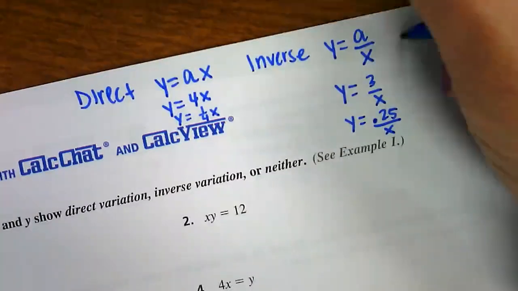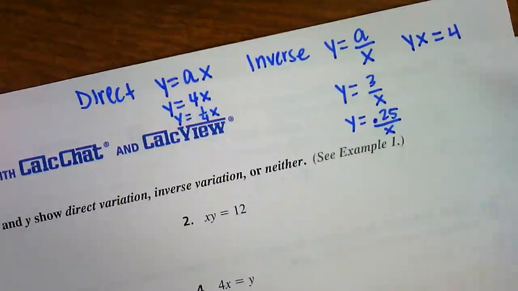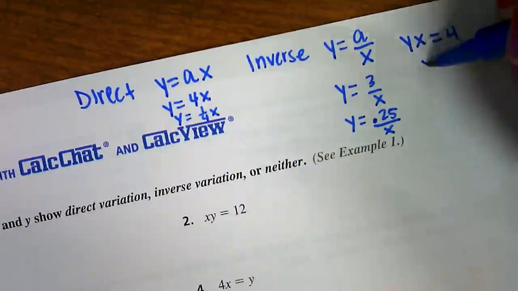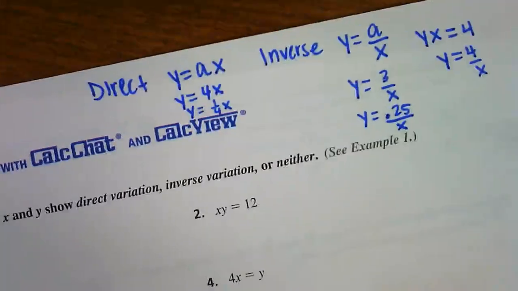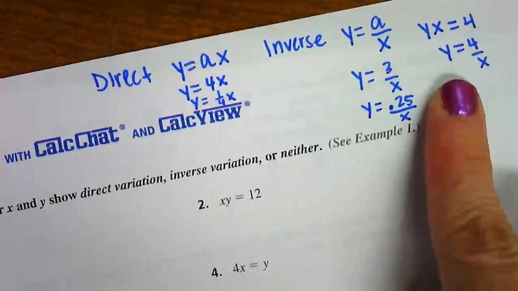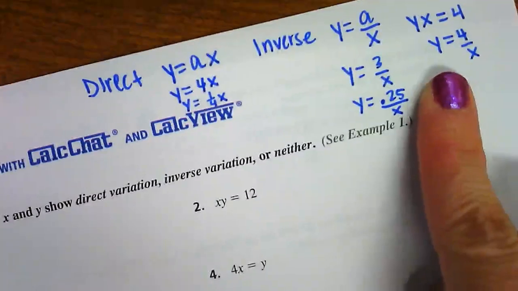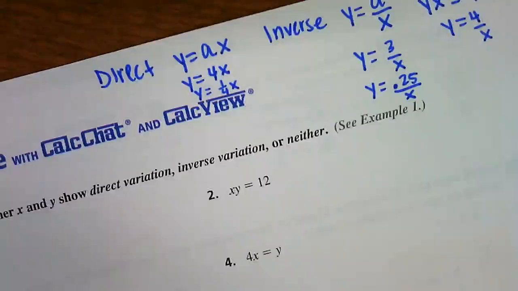You may also see it as y times x equals a number, because if you were to solve for y to get y by itself, this would be the same thing as 4 over x. So you always want to look at it as what does it look like when y is by itself? If you have any adding or subtracting going on in the problem, it's going to be neither of these variations.